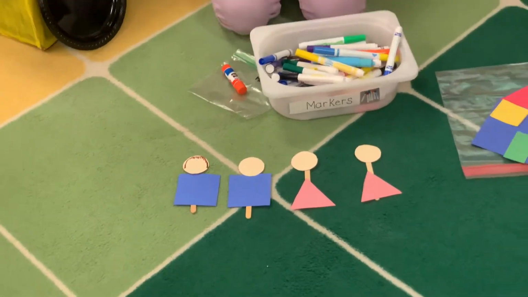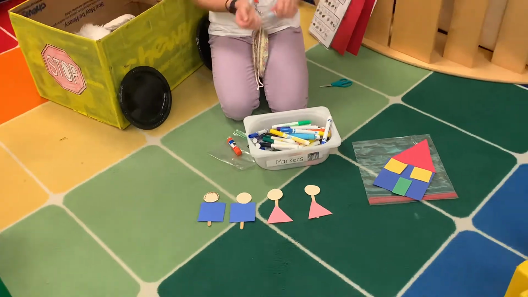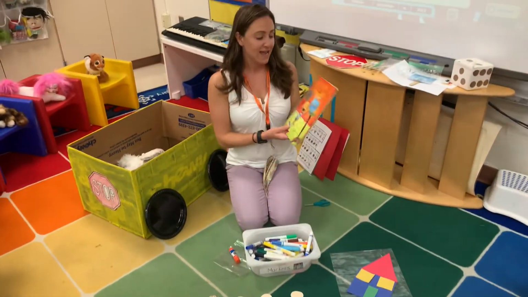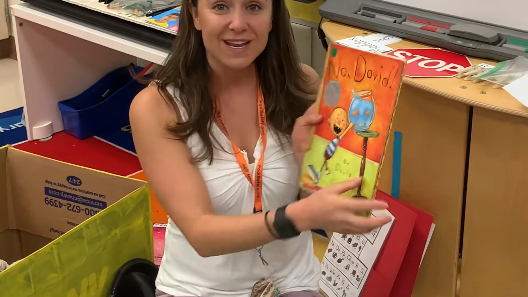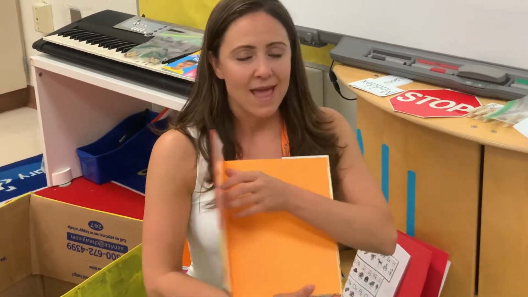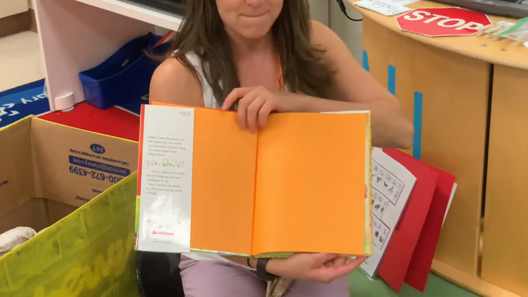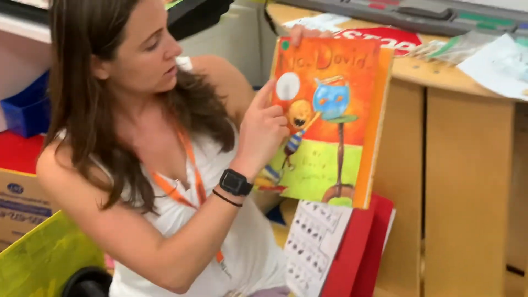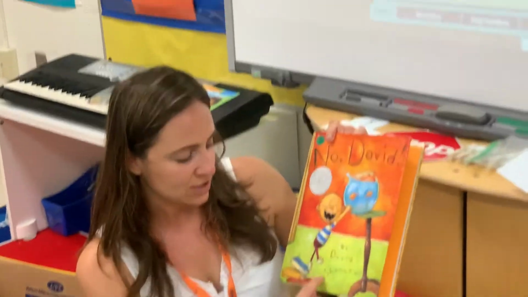All right, anything else that I have besides my book? We are going to be reading a book today also, and it's called No, David. And this is a story about a little boy who lives with his family, and David seems to get into some mischief. So we're going to do a quick book walk, and then you can read it at home. So it's called No, David by David Shannon.